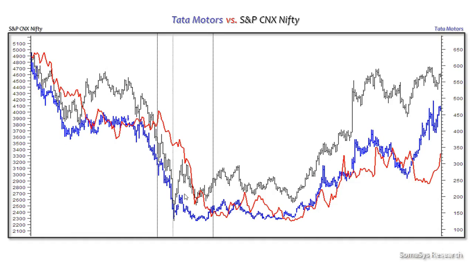Now let's take another instance. During this phase over here, RSC is clearly moving higher, and the same means that the stock is outperforming the index. Now let's confirm with the values for better understanding. Tata Motors was trading around 140 here, and here the price is somewhere around 270, 280. So that's roughly a 140 point rise, which is almost a 100% rise in price.